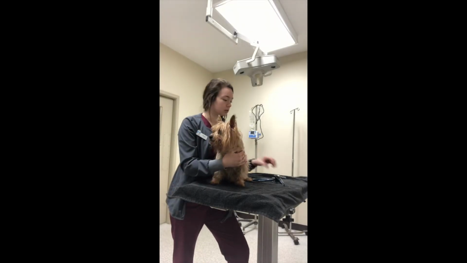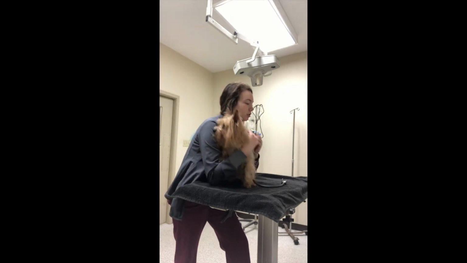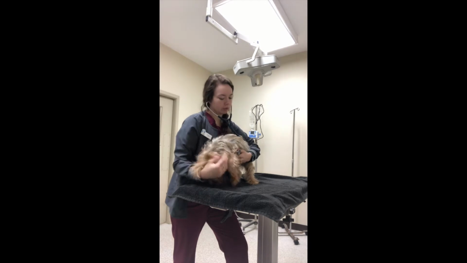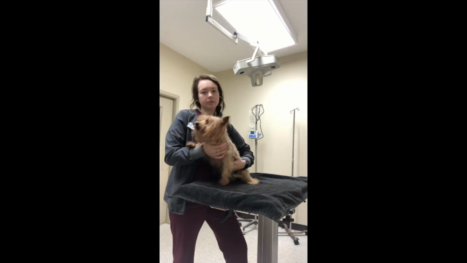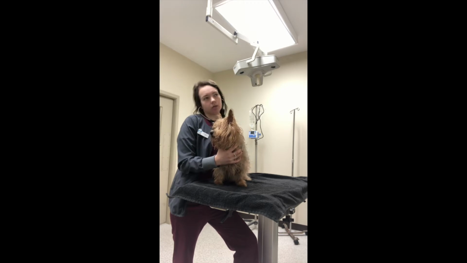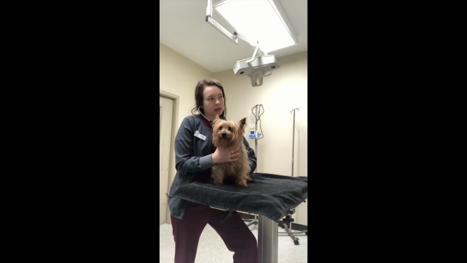I'm going to auscultate the lungs and the heart. I'm going to start with the heart, and I'm going to start listening to the right side at where the elbow meets the ribs. And I'm going to listen to the rhythm to make sure each beat is followed by identical time intervals. And I'm going to move over to the left side.